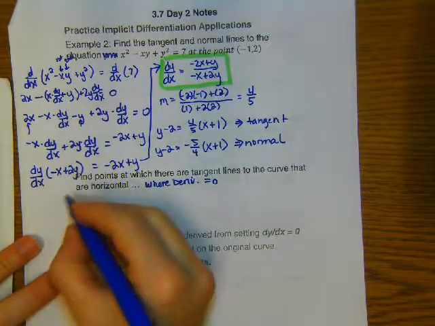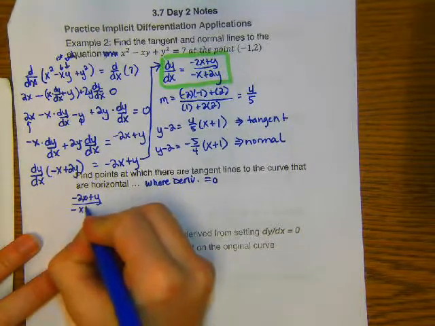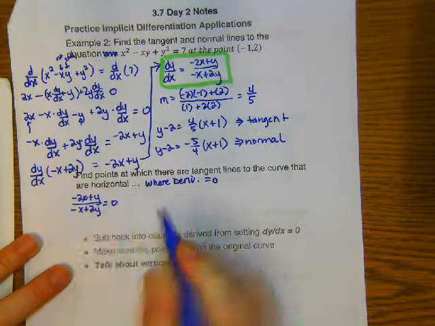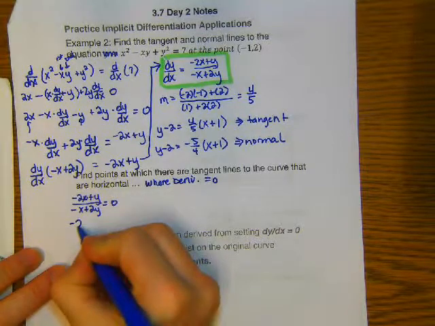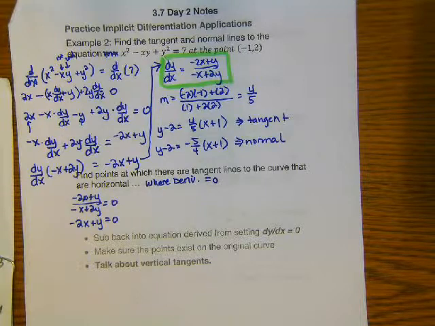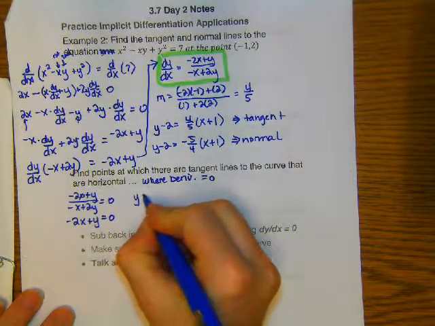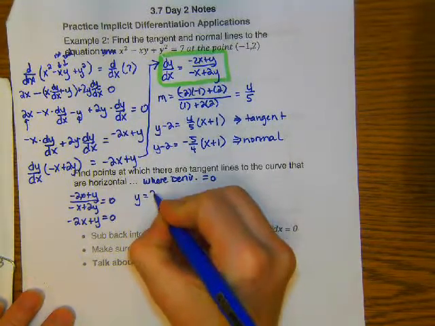So if I wanted to set negative 2x plus y over negative x plus 2y equal to 0, all I need to do is set the numerator equal to 0. So what happens with that then is I get an expression where y equals 2x.